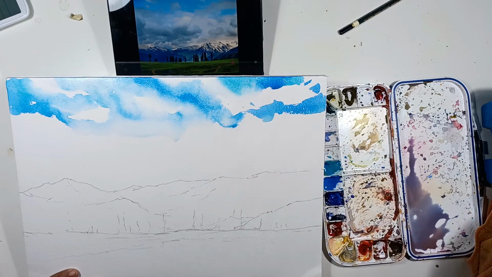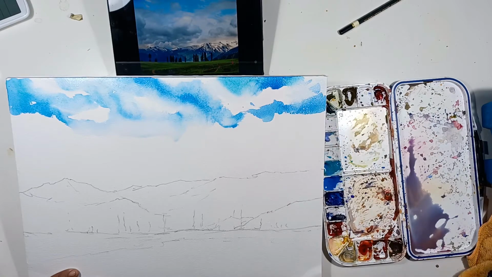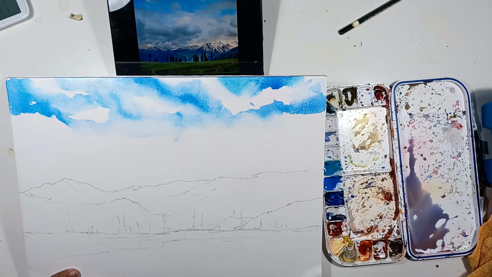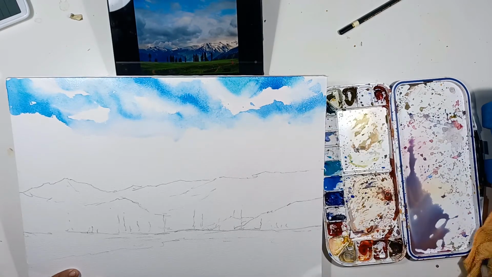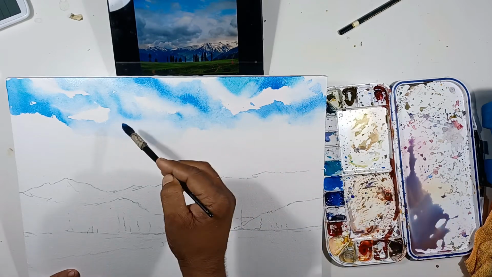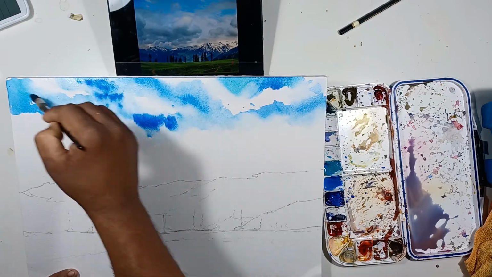Some places we will leave a little bold, some places we will smoothen down. A little bit of blue here, a little bit of blue there.